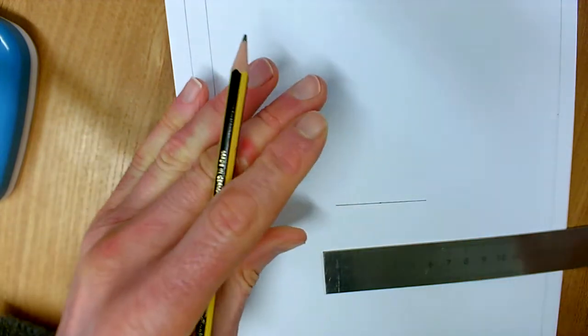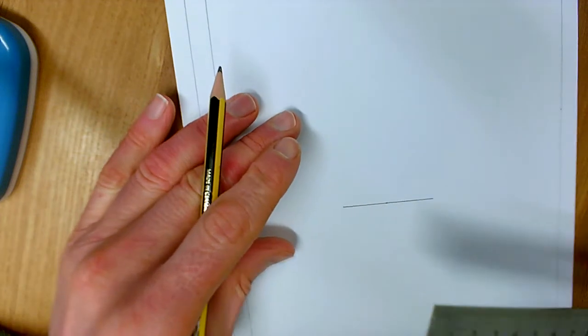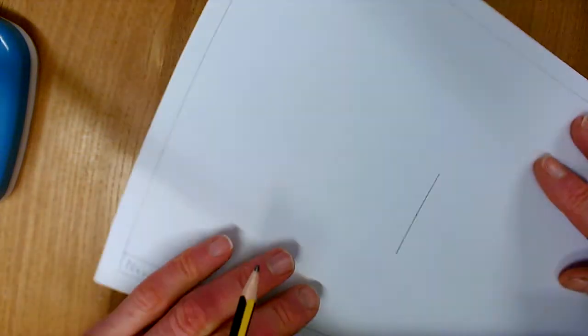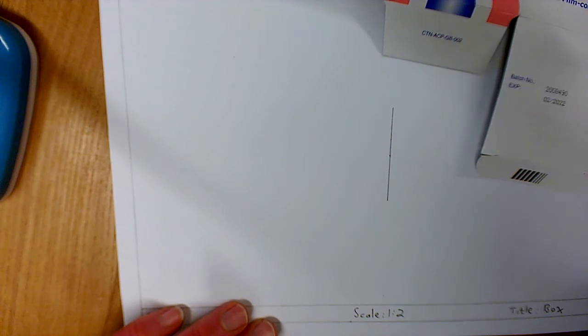You can also do this on, would I be able to do this on 2D Design on CAD? But obviously at the moment, because we're not in school, we need to do it by hand. It's not a problem, okay? So again, I've drawn my vertical line. It doesn't look vertical on the camera, but it is vertical on my page. All right, so that's that centre line there.